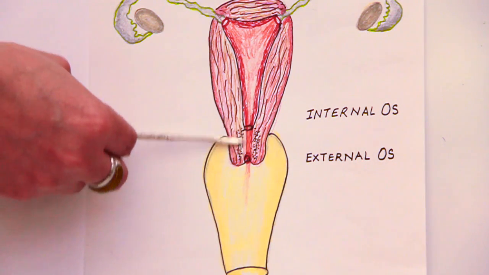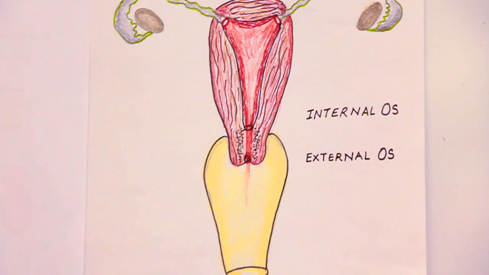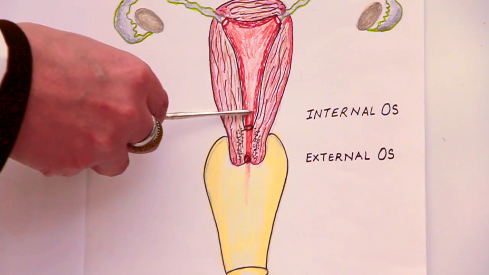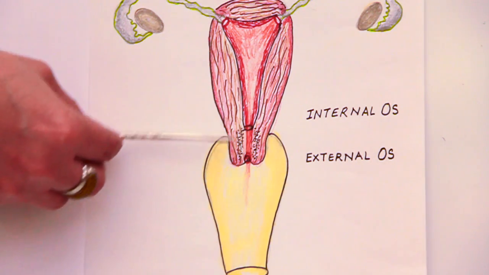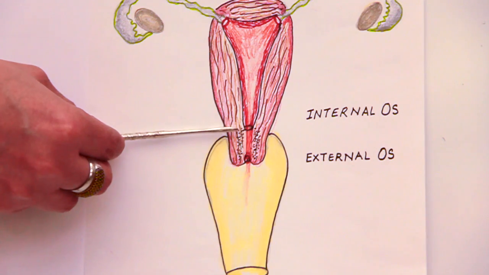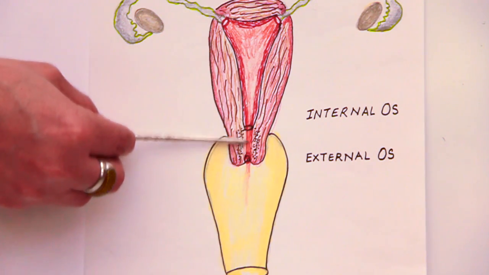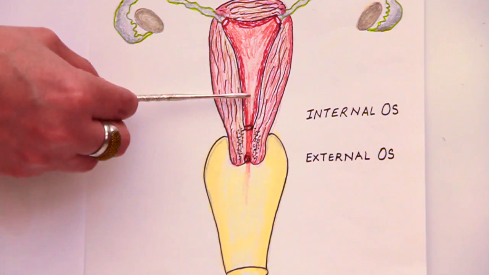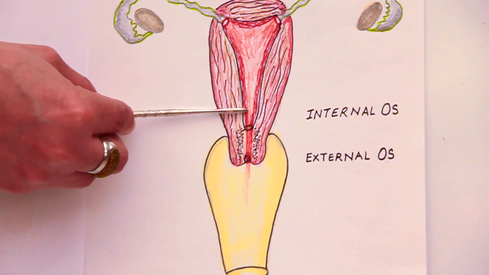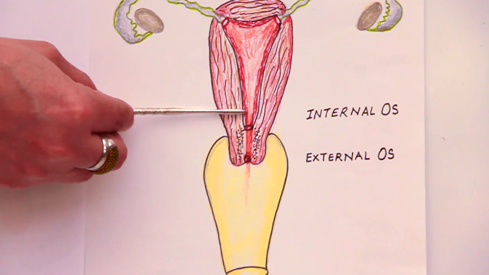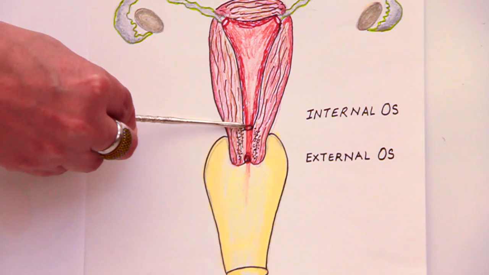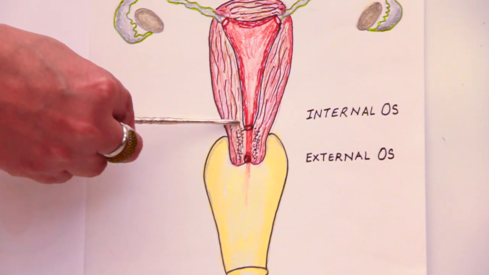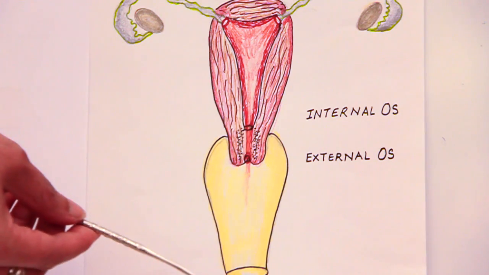Then the inner lining, yes, it is simple columnar type endometrium, but it's not that well formed like it is in the body and the fundus. So look at this drawing. If you look inside the uterine cavity, this is the body that becomes the isthmus, the narrowest region of the body. And then the isthmus terminates at this point. This is known as the internal os. Os means a small, narrow opening.